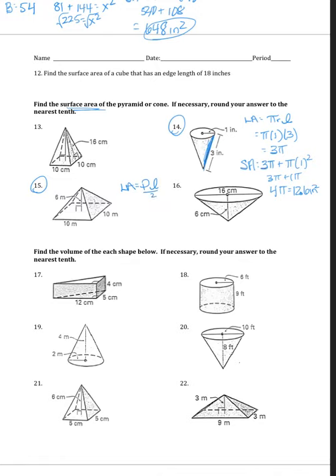All right, so looking at this shape, the base is a square that's 10 by 10. The perimeter of that is going to be 10 plus 10 plus 10 plus 10, which is 40. The area of this base is 10 times 10, which is 100. All right, so I have my perimeter is 40. The problem is I don't have the slanted height. So just like anything else, when we're missing the piece we need, we're going to use Pythagorean theorem.